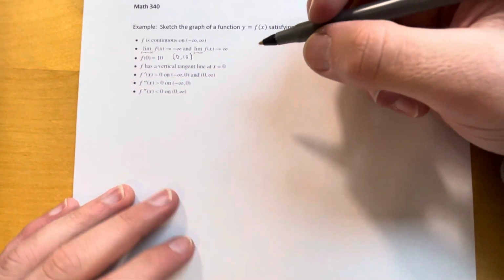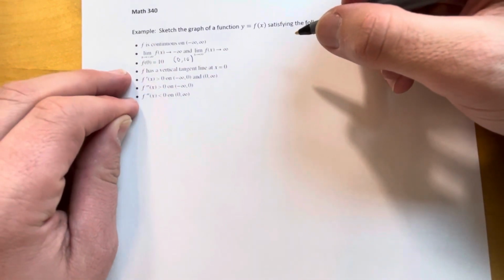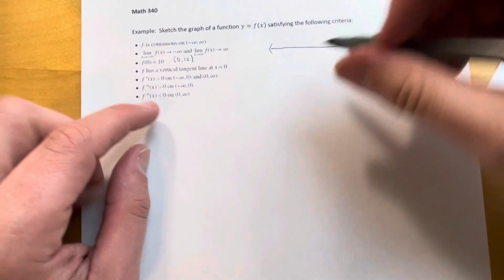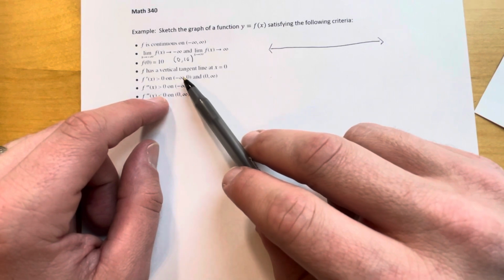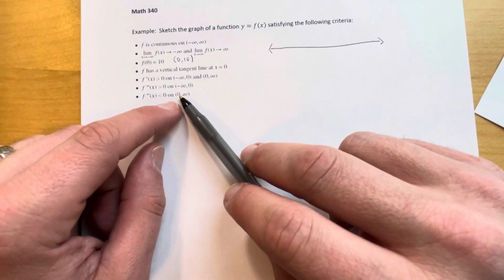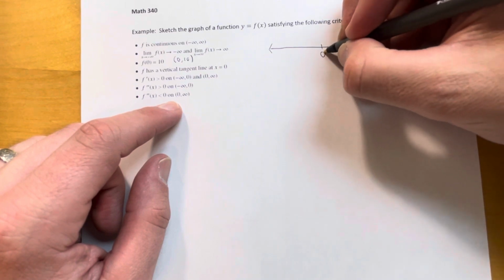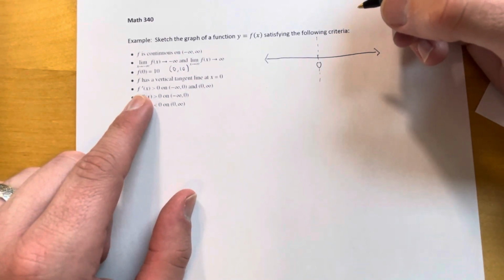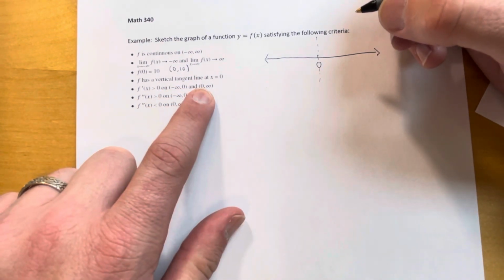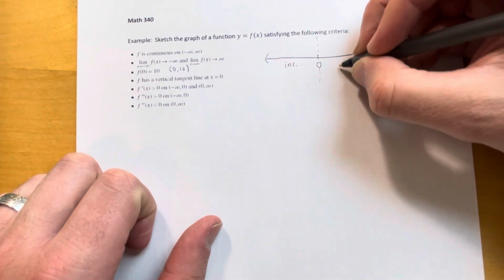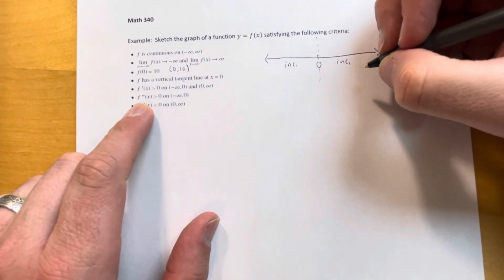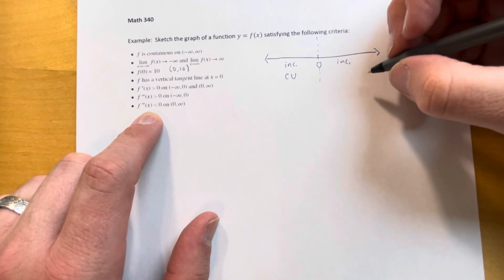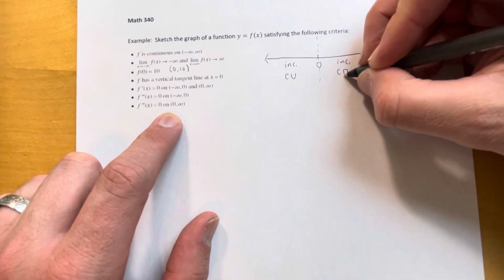Okay, so what I want to do is take these bottom 3 points and make a sign chart or a shape chart out of that. So notice the only intervals I'm seeing here are negative infinity to 0 and then 0 to infinity. So that means 0 is kind of the relevant number in there. So if f prime is positive on both of those intervals, then we are increasing on both of those intervals. If f double prime is positive on this interval, then we're concave up there. And if it switches to being negative, it switches to being concave down there.